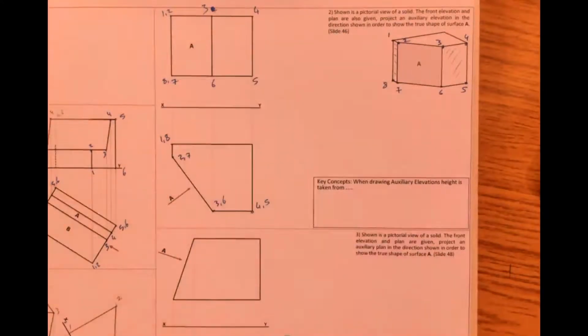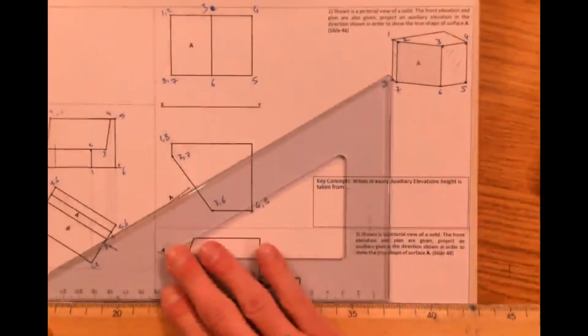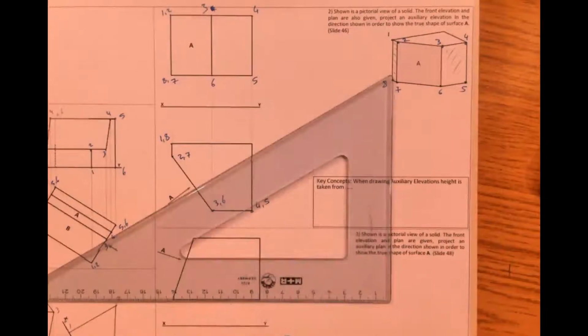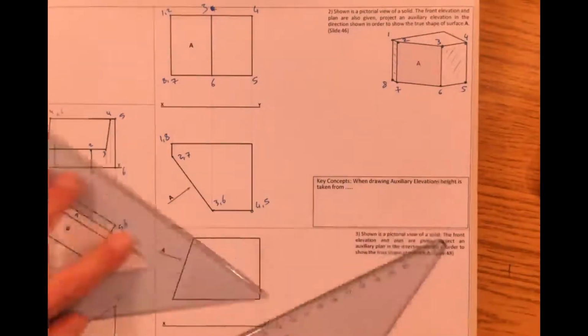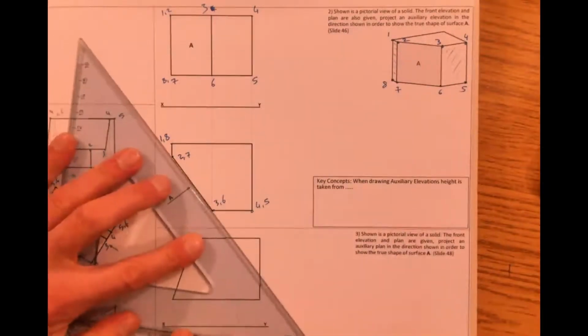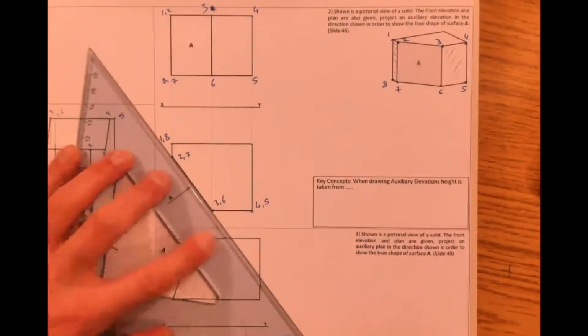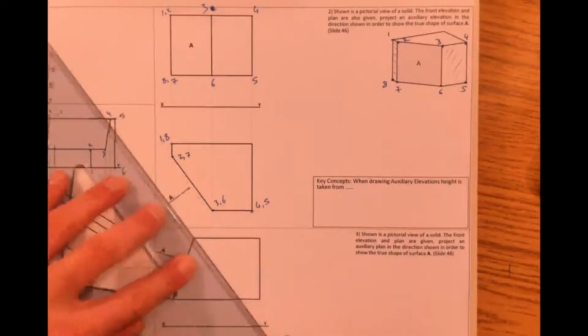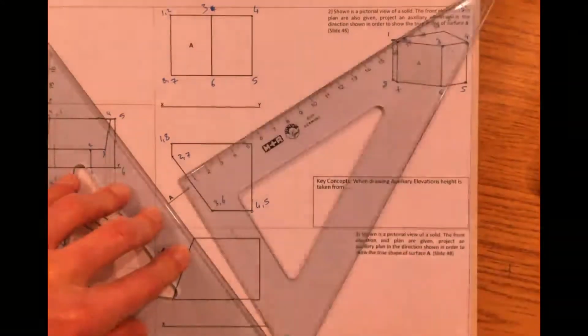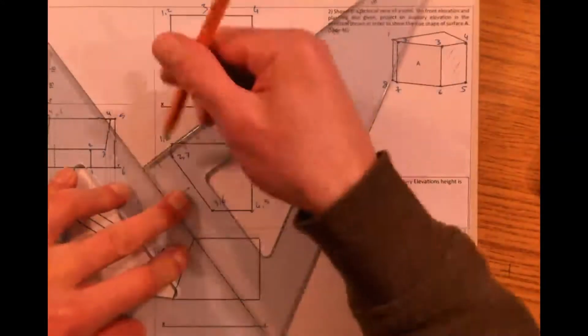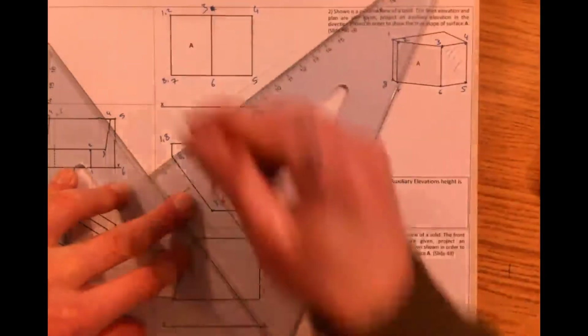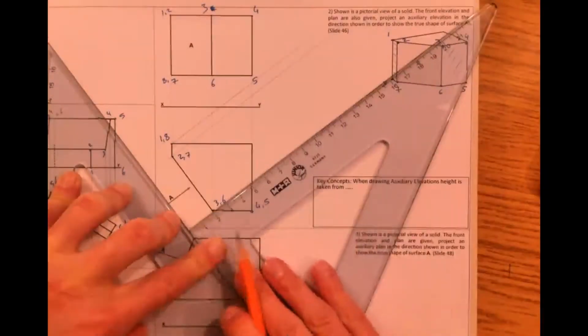Now I can go and draw the auxiliary. The auxiliary, it may be at 30 degrees, you can see. It isn't, so I can't use the t-square. I have to project off at 90 degrees to my surface A. So I'm looking in here in the direction of the arrow, which is 90 degrees to surface A. I'm going to come back parallel, and I'm going to project out my construction lines at 90 degrees to that surface. So construction lines are projected out.